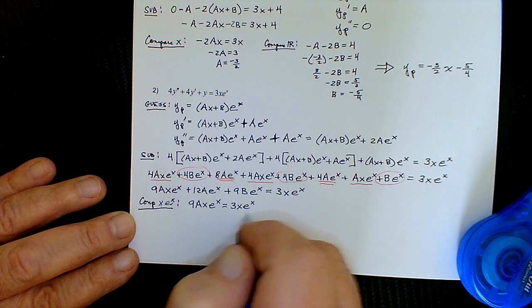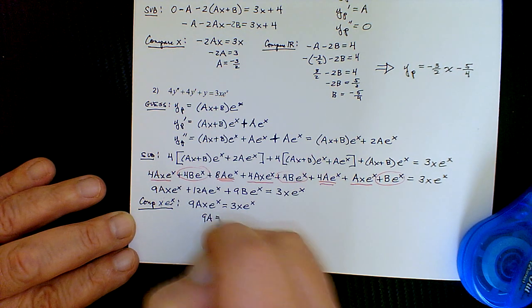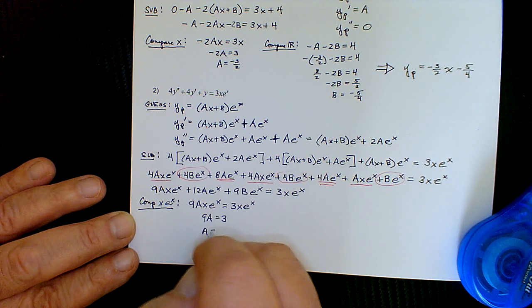Divide out the x e to the x, you get 9a equals 3. So a is 1/3.